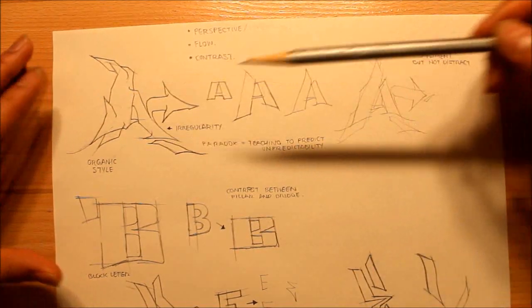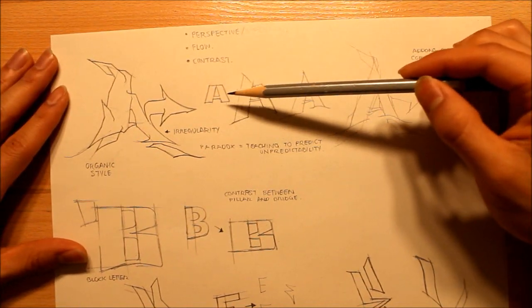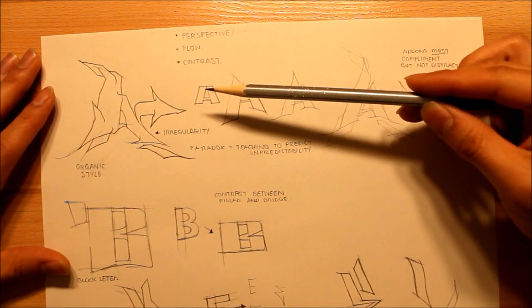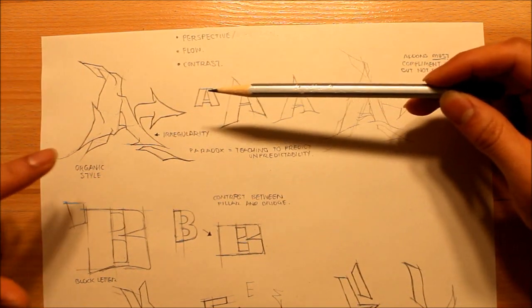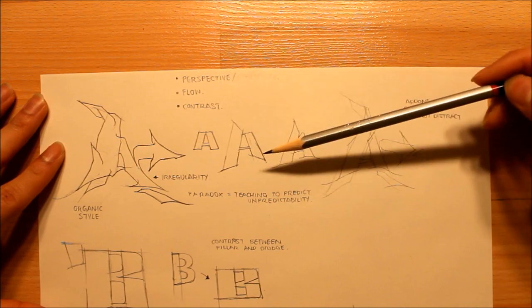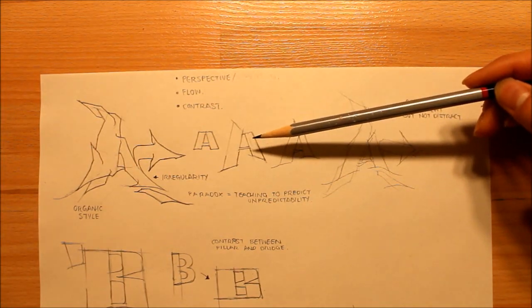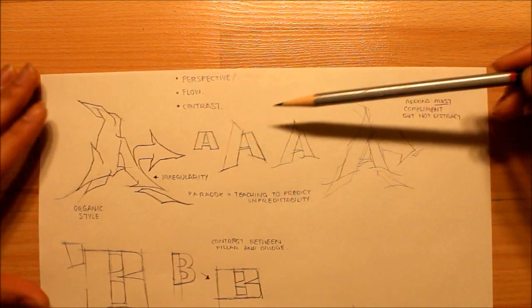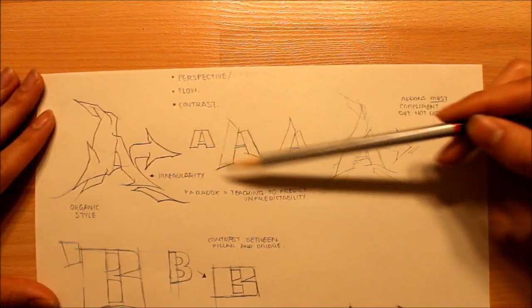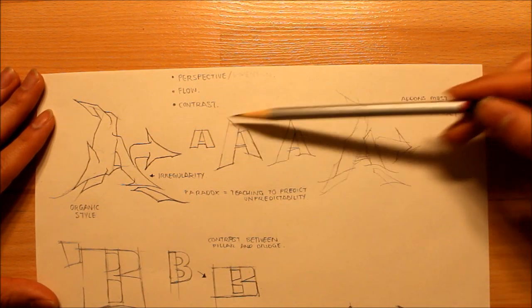This is supposed to be A. If you can't recognize it, it's all good. But this is the regular A at face value. So what you want to do first of all, if you want to create that organic style, is apply the perspective to the A. If you see my other videos on applying perspective, then you'll know what I'm talking about. First of all, you want to apply perspective to the pillars, so it looks like something like this.